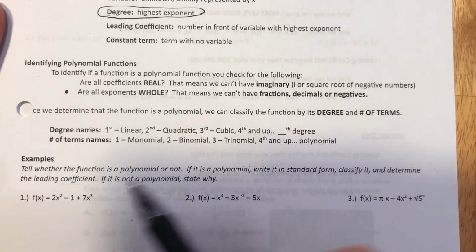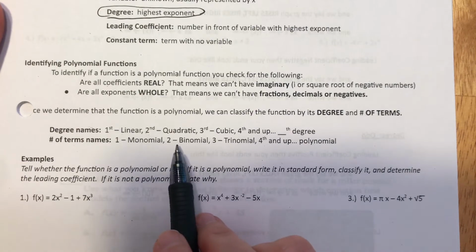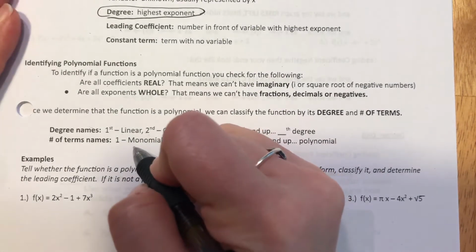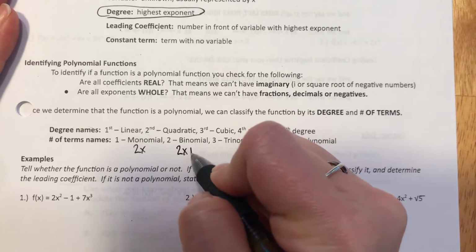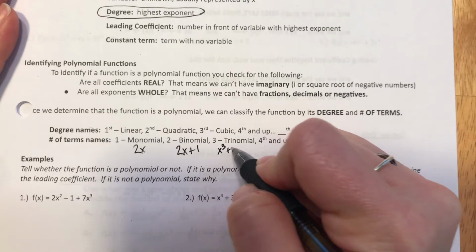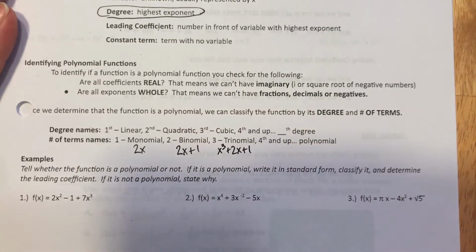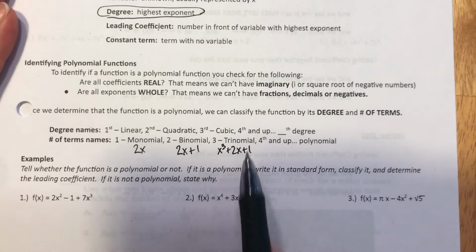Your number of terms tells us if there's only one term, it's called a monomial, like 2x. A binomial would be 2x plus 1. A trinomial would be x cubed plus 2x plus 1. All right, one term, two terms, three terms.